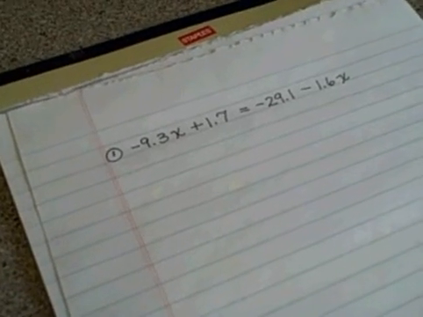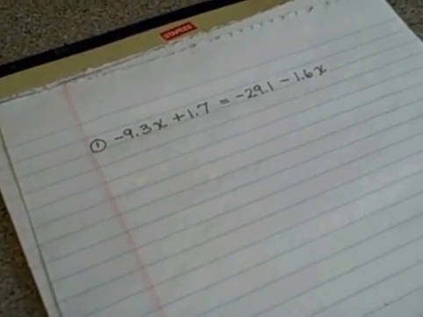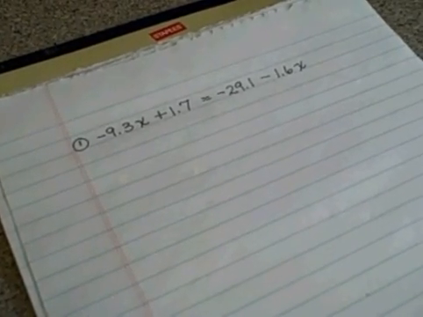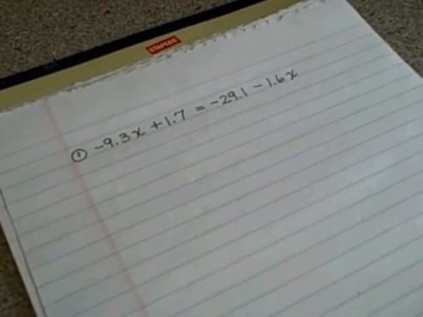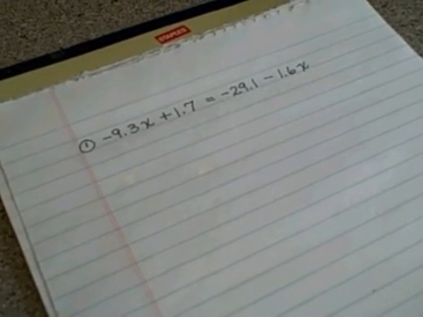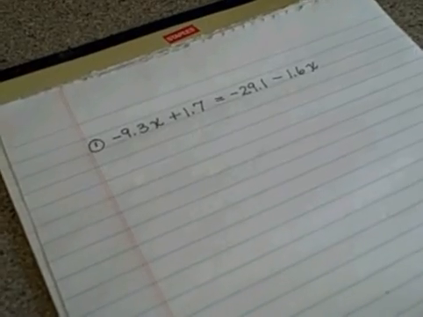Let's look at 4 examples. The first one here is negative 9.3x plus 1.7 equals negative 29.1 minus 1.6. I deliberately did a decimal problem here because I want you not to be scared of decimals. They're going to work the same way as the rest of algebra, okay?